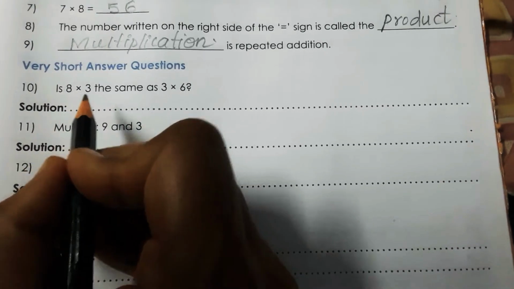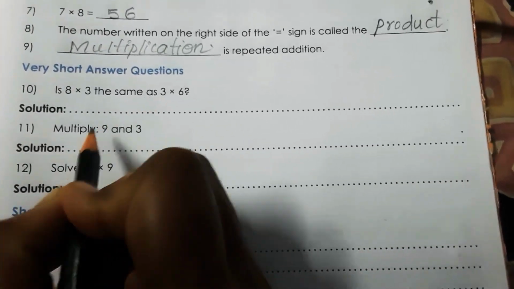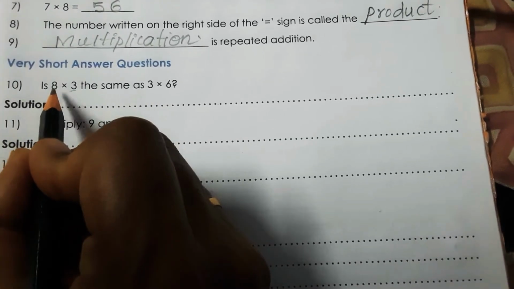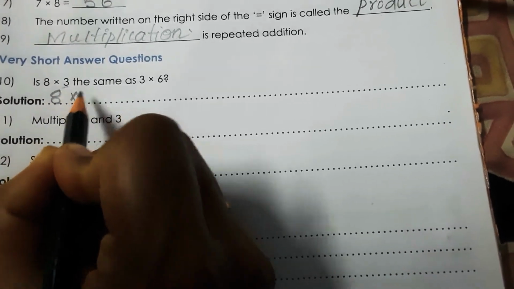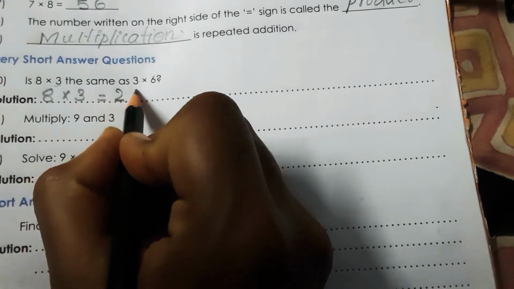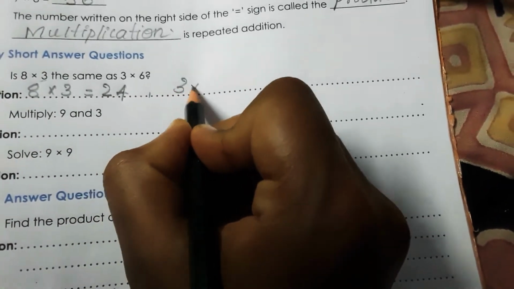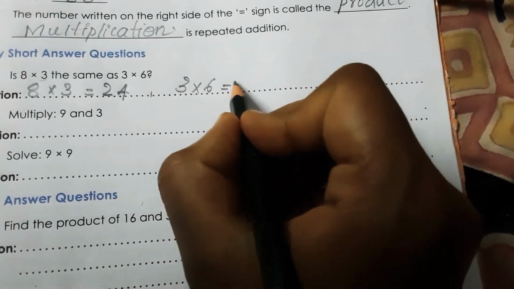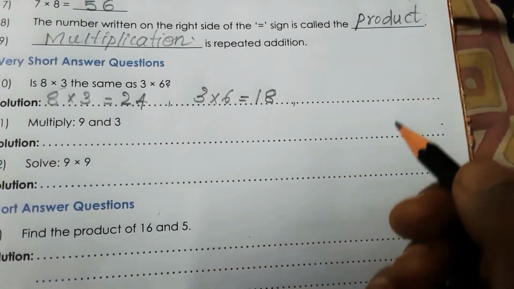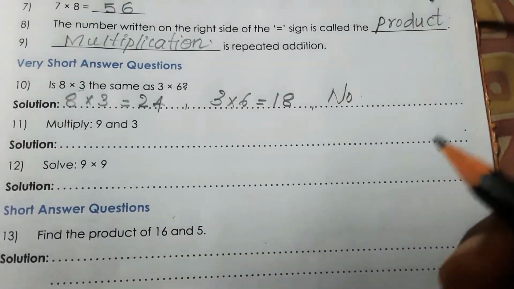Okay. Now next question. Is 8 into 3 the same as 3 into 6? So let's check, children. First you have to see the table of 3 up to 8. Let's check what is 8 into 3. 8 into 3 is 24. And let's check what is 3 into 6. 3 into 6 is equal to 18. Are these two the same, children? No. So these two are not the same.